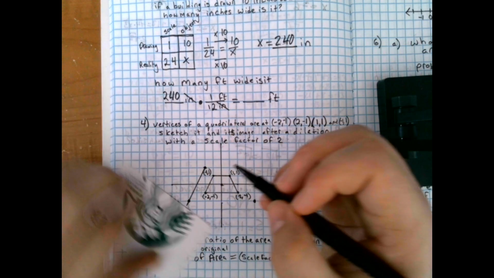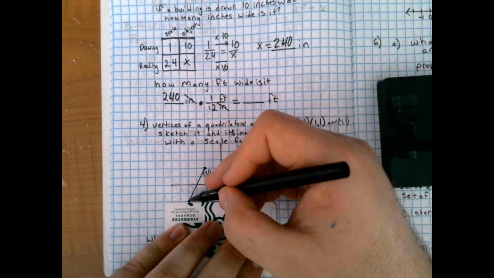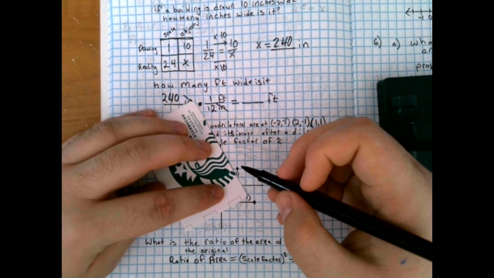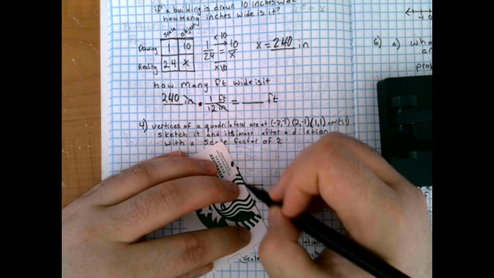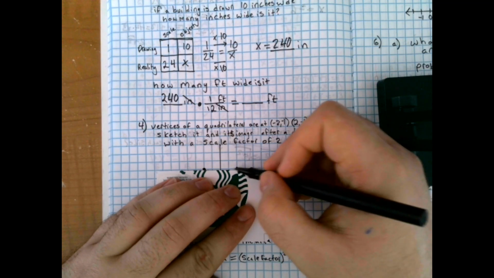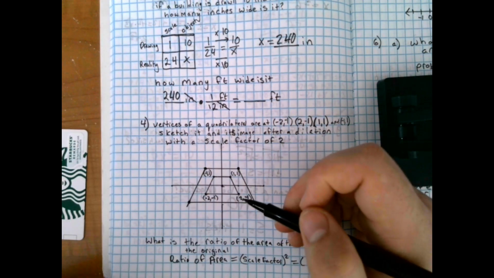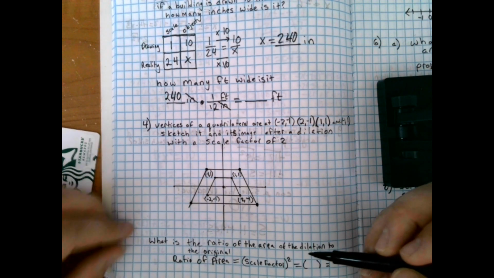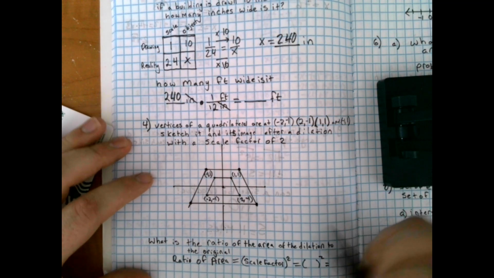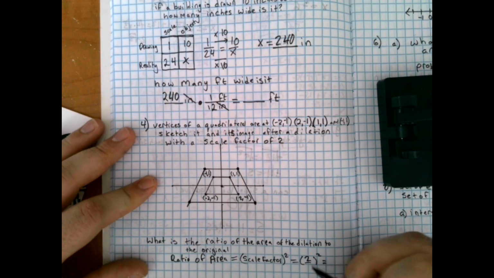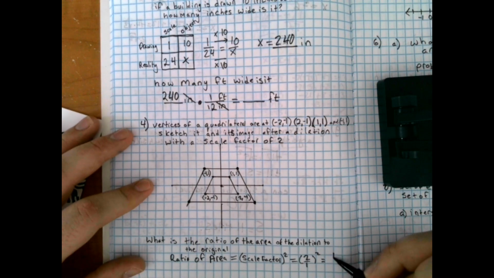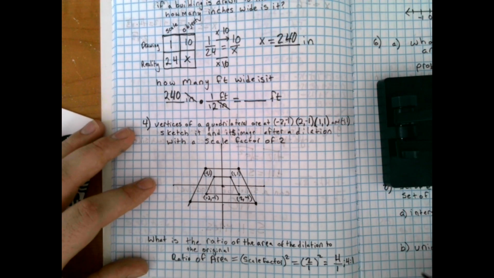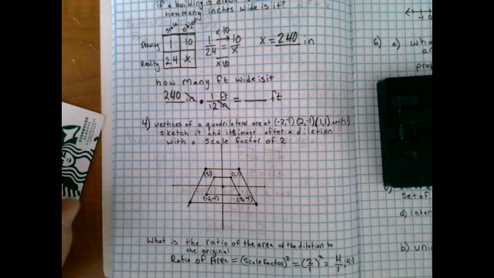Now, the second portion of this question is talking about the ratio of the areas from the dilation to the original. Remember though, you might think, oh, I'm going to have to find the area of both of these shapes. That's going to be so much math. You don't. Remember that the ratio of the area is the scale factor squared. We're told the scale factor is 2, so the ratio of the area is 2 over 1 squared. Now 2 squared is 4, so it's 4 over 1, or 4 to 1 as our ratio. Very simple for that one.